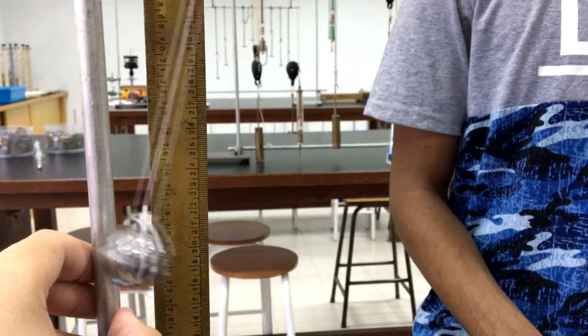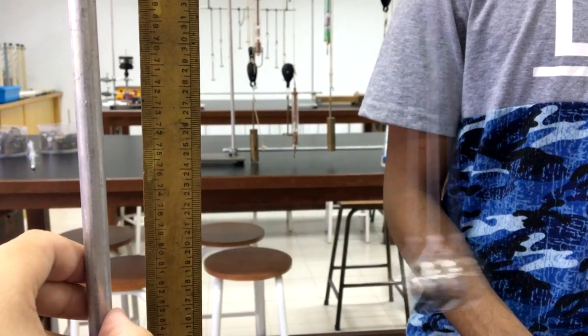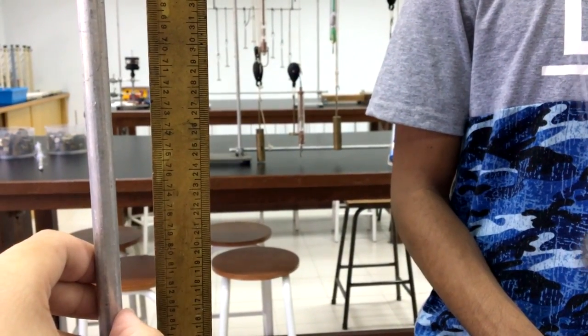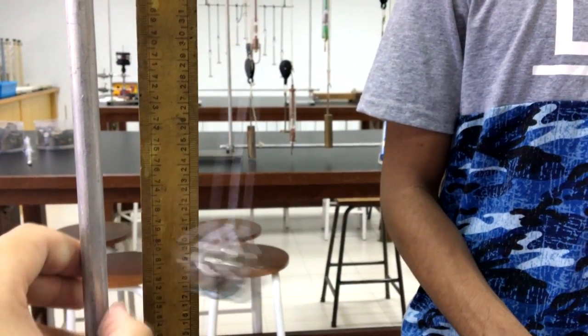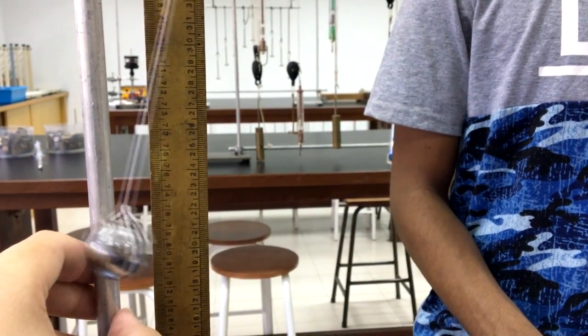Firstly, we hypothesize that the velocity of the bob over time looks like a sinusoidal graph, and we also predict that as the length of the string increases, the sinusoidal graph will be less steep.